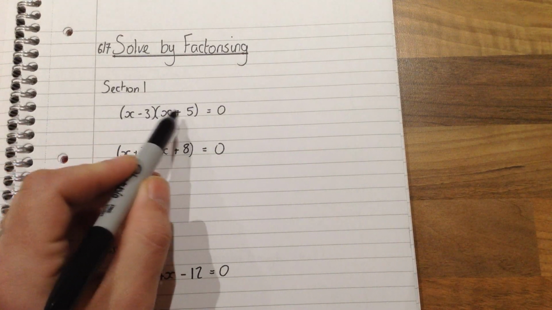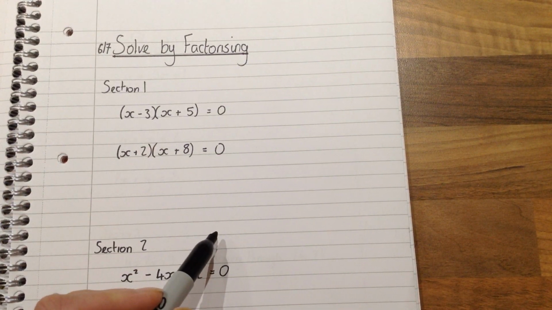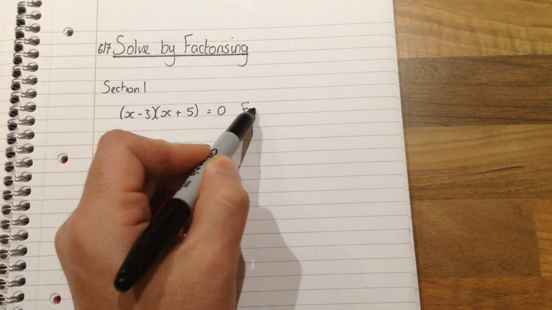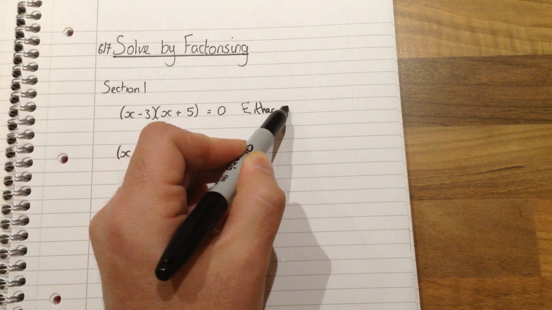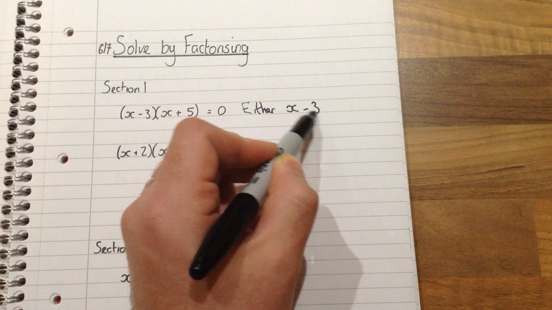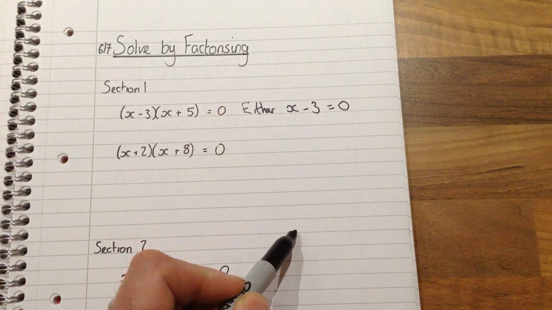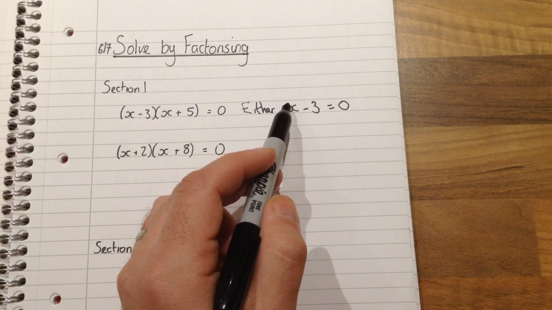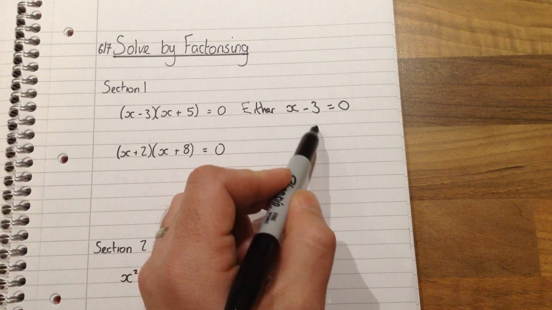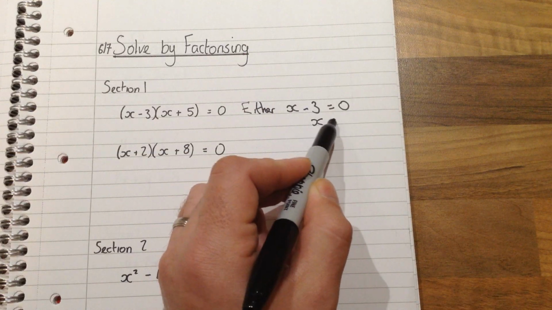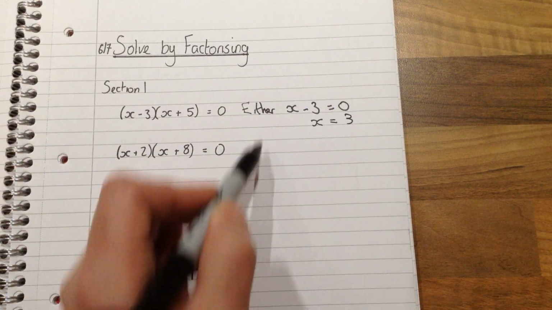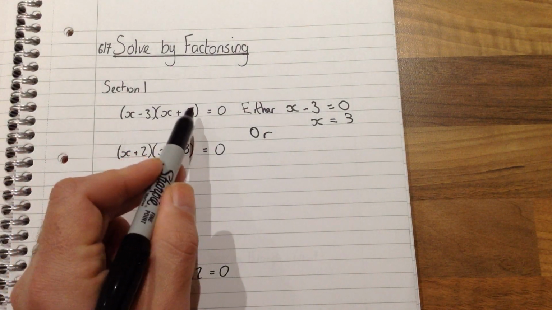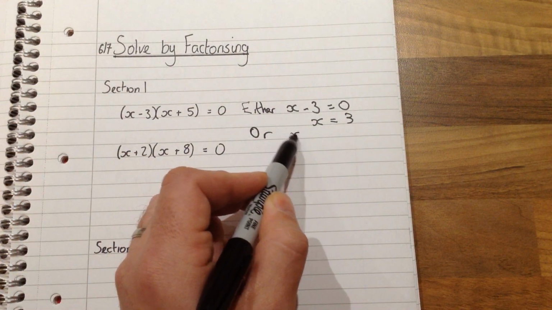So we look at two different scenarios because we're going to end up with two solutions. We've either got that x minus 3 equals 0. With x minus 3 equals 0, what value of x would you need to make that true? We'd have to have x equals 3. Or, the other possibility is that x plus 5 equals 0.